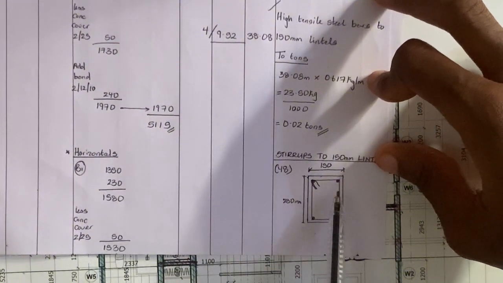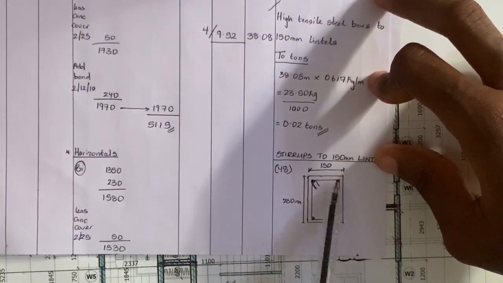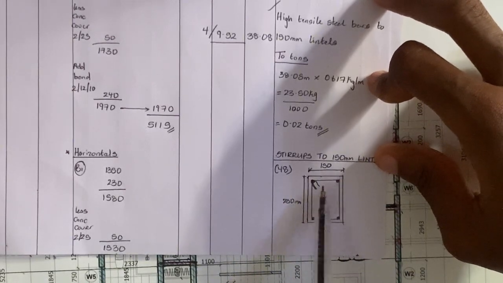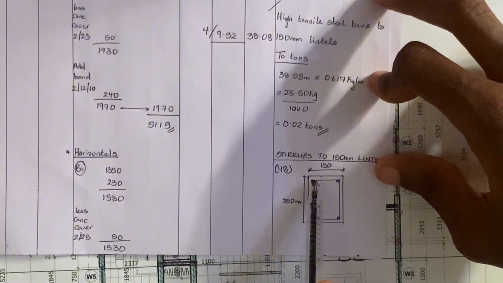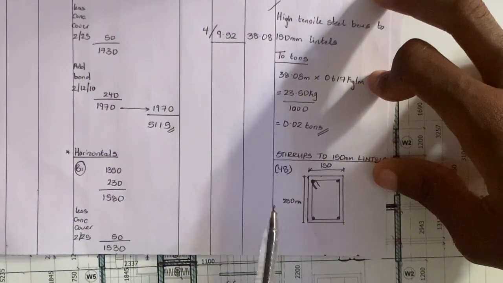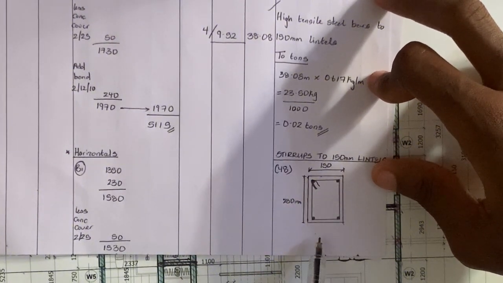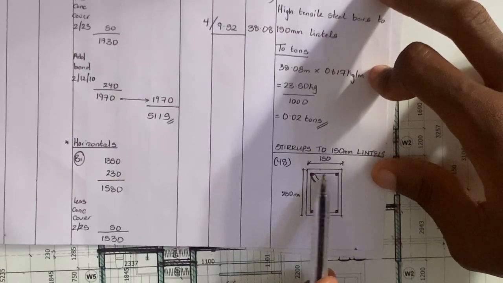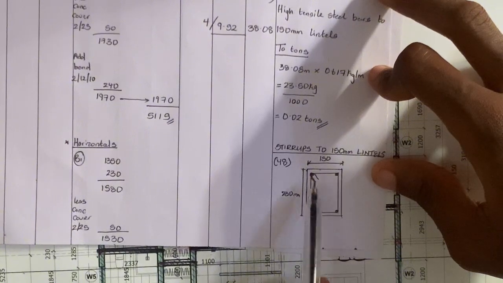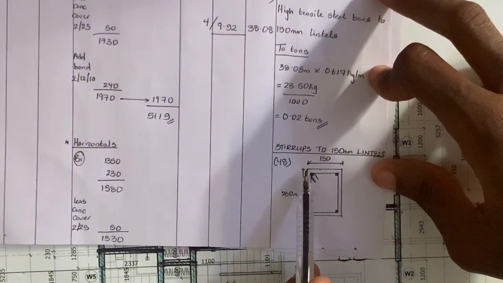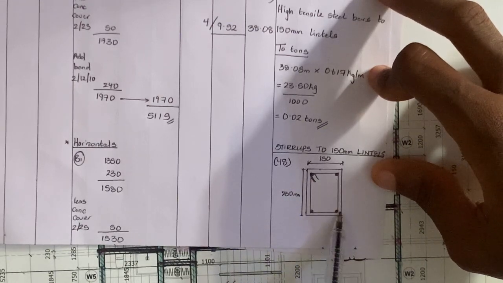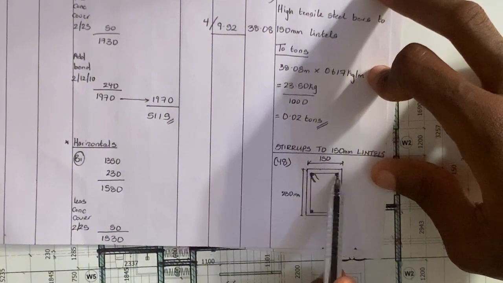So as you can see, it brought out the dimension. So how do we determine the length of our reinforcement going around? Let's start with the shorter side, which is 150. Before we start, what shape do we have here? This is a rectangle. So it means that the two opposite sides are equal. So if we determine the length of this reinforcement for the shorter side, we can multiply it by 2 to cater for this side and this side. Similarly, when we get the length of the longer side, we can multiply it by 2 to cater for this side and this side.